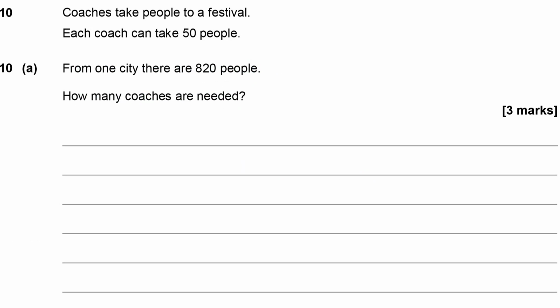Question 10. Coaches take people to a festival. Each coach can take 50 people. From one city there are 820 people. How many coaches are needed? Okay, so a coach can take 50 people. So 2 coaches can take 50 and 50, which is 100 people. Now we want 820. So we're going to have at least 8 lots of 2 coaches, aren't we?